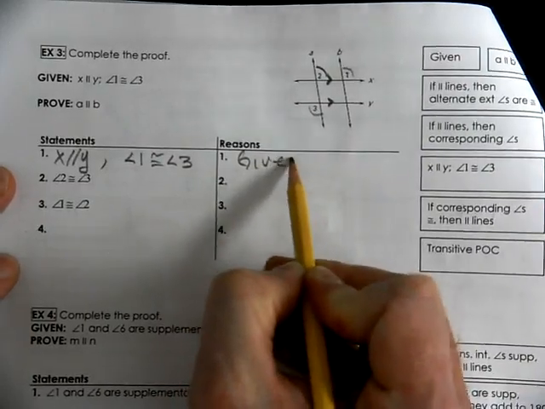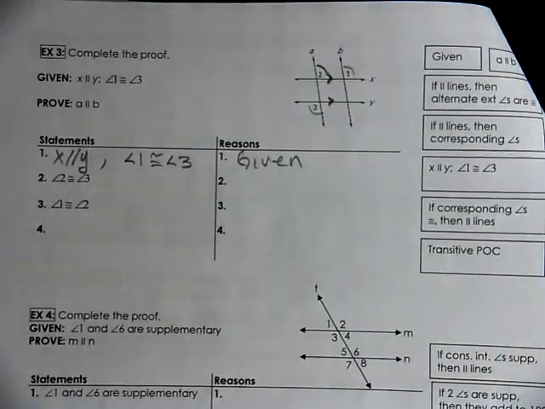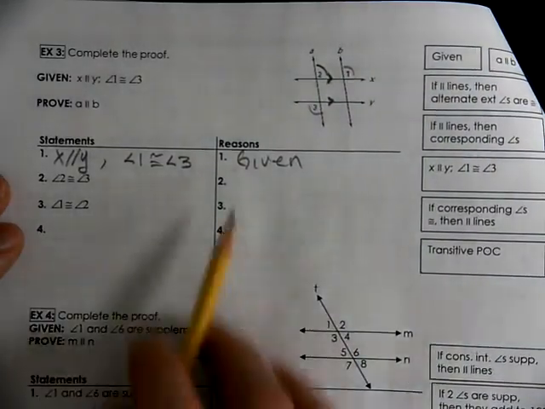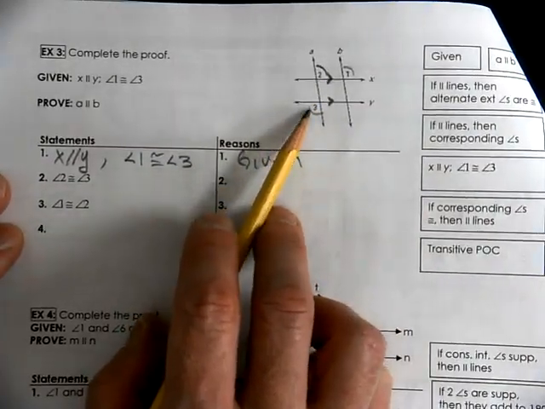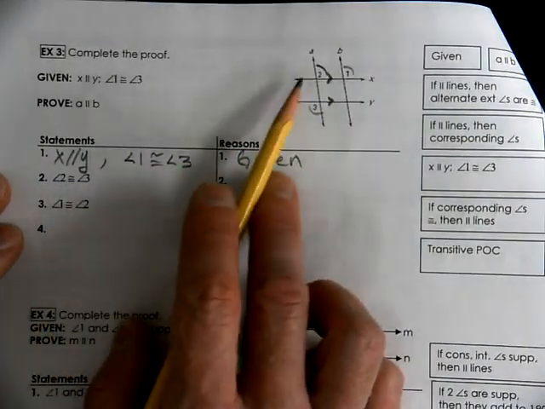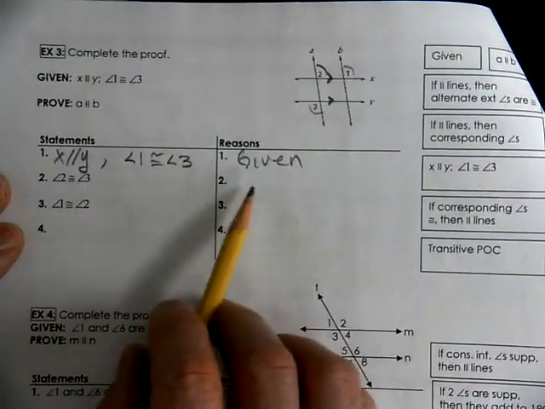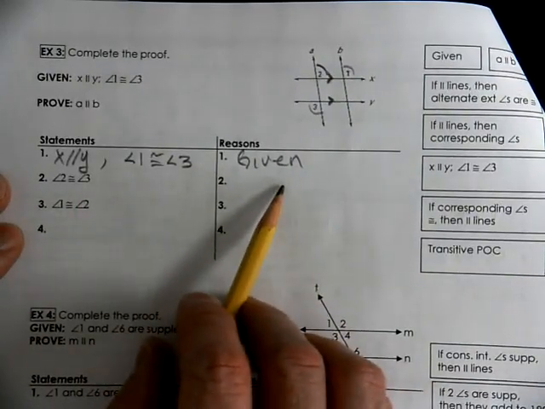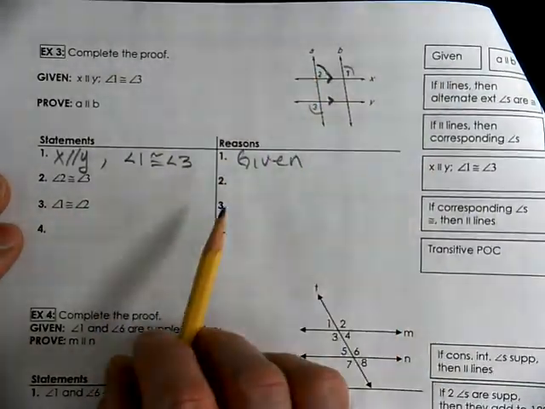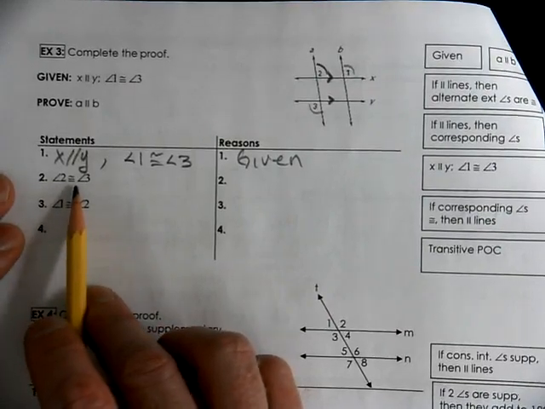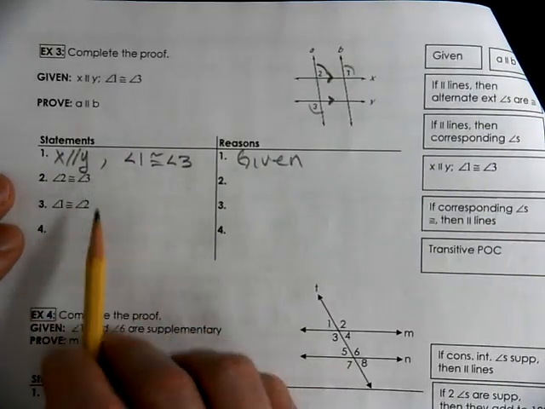That's all part of the given information. We knew that 2 was congruent to 3. What do we write down? Why is 2 congruent to 3? Where does that come from? That's not the given.